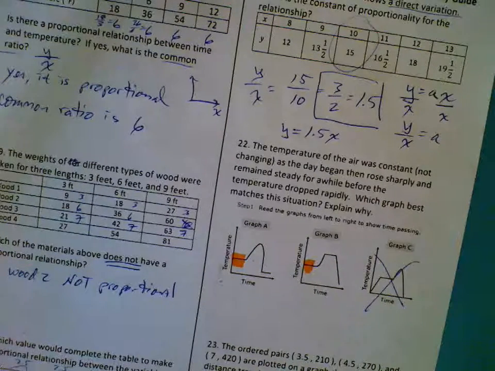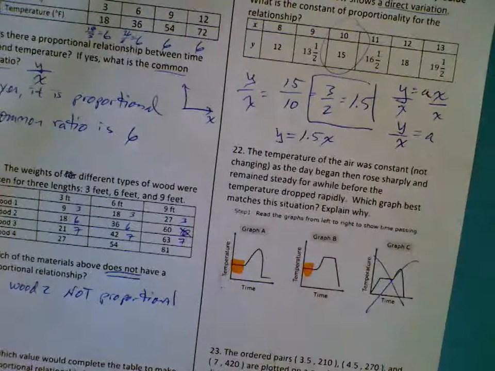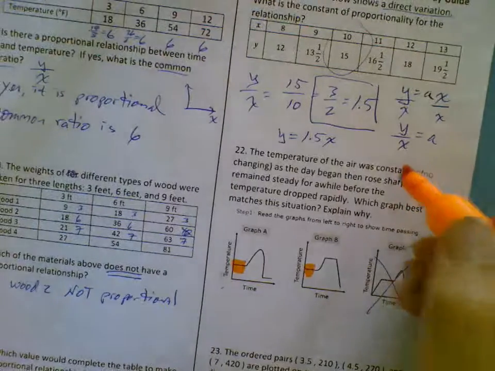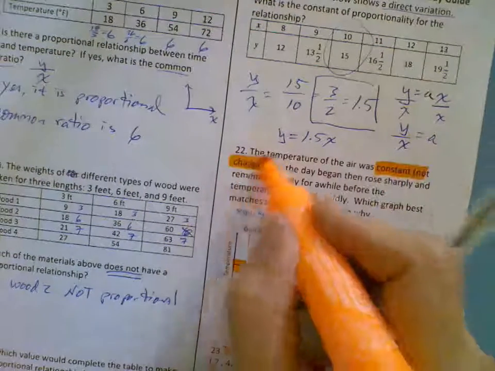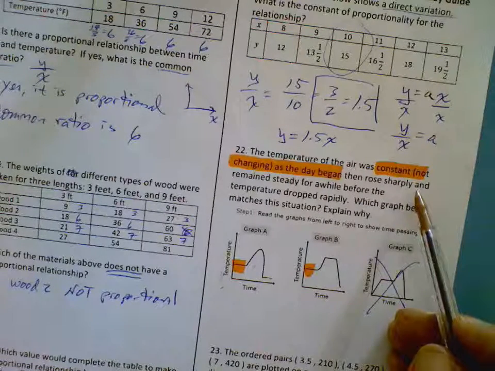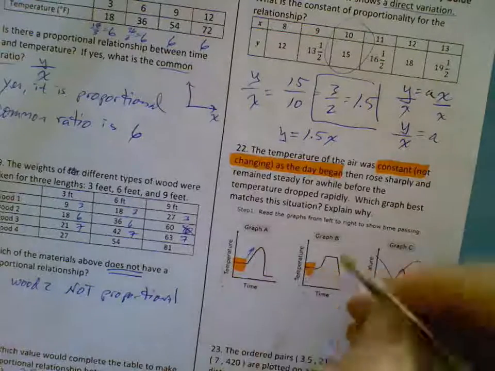It starts out steady as the day began, then rose sharply. So the temperature was constant, not changing, as the day began. Then rose sharply. So it's rising sharply, that's good.